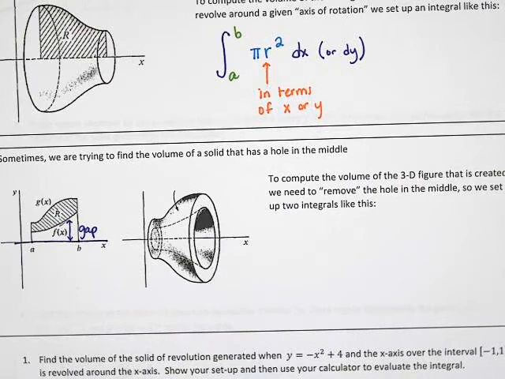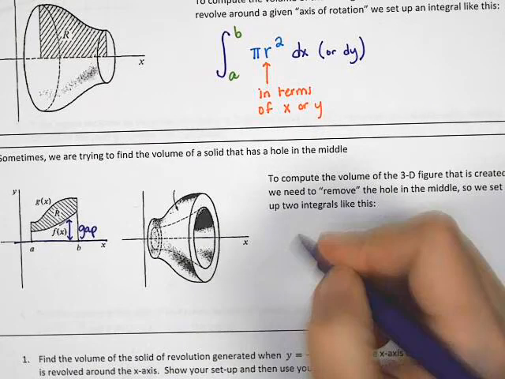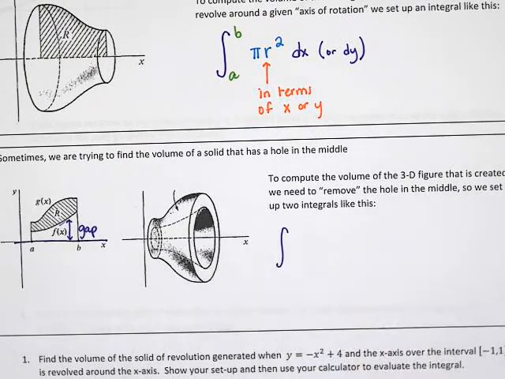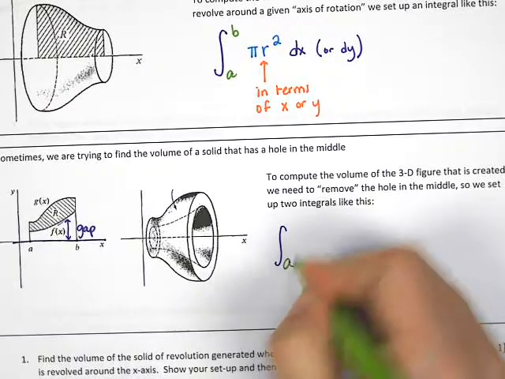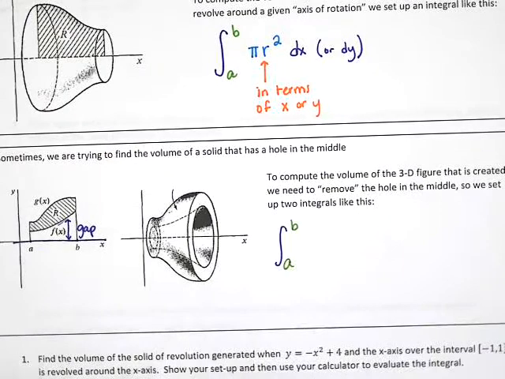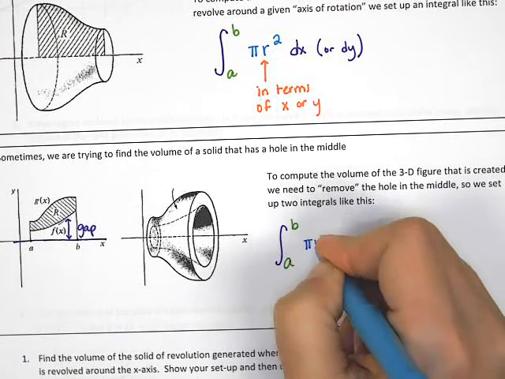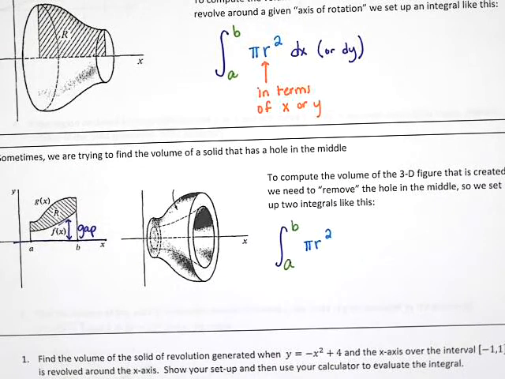So to do this, we set up two integrals. We would do the integral from A to B. We would still use pi r squared because that's our area formula every single time when the shapes are circles.